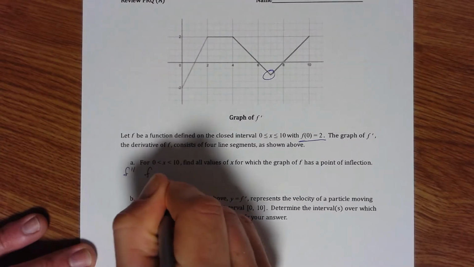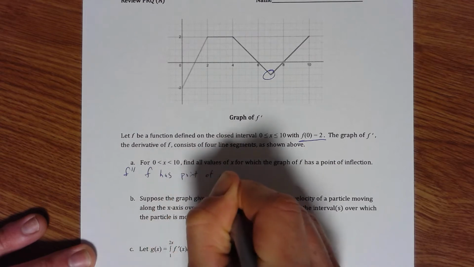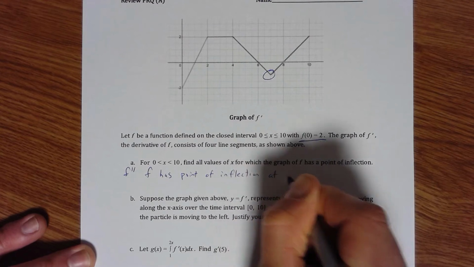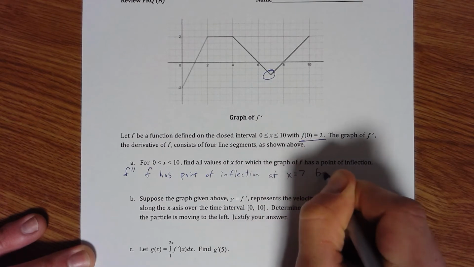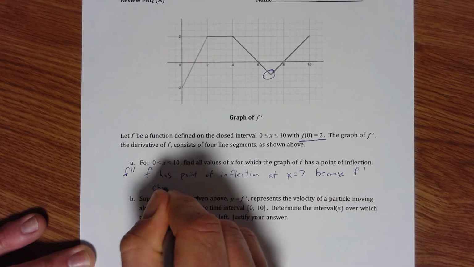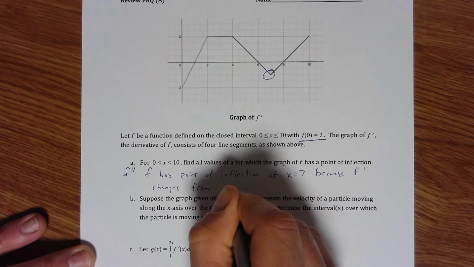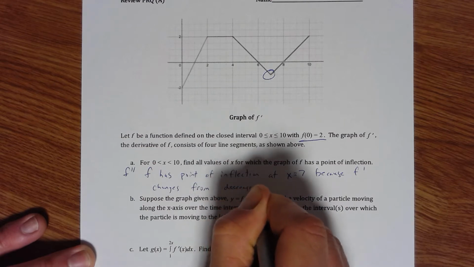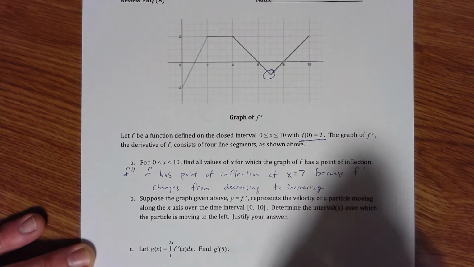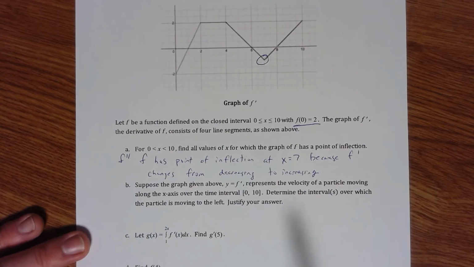So f has a point of inflection at x equals 7 because f prime changes from decreasing to increasing. What's important to note is that we are referring to f prime. That's the graph that is given.